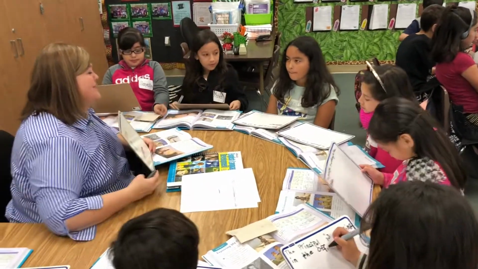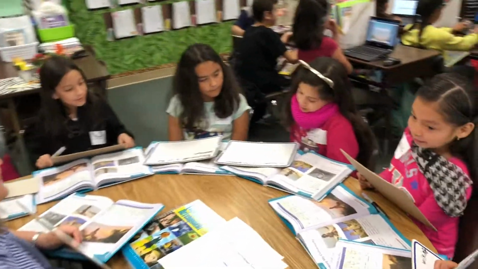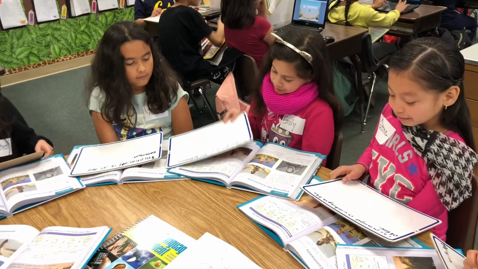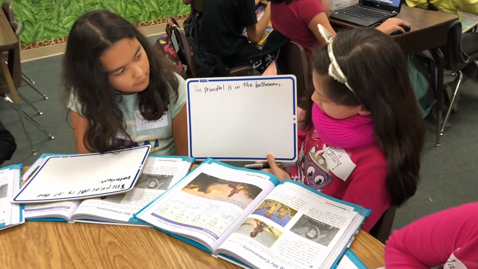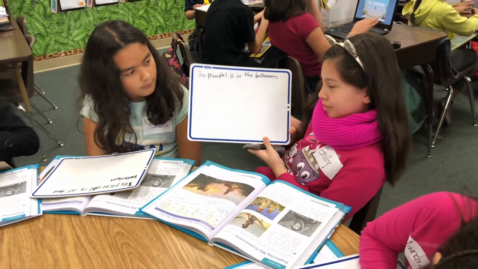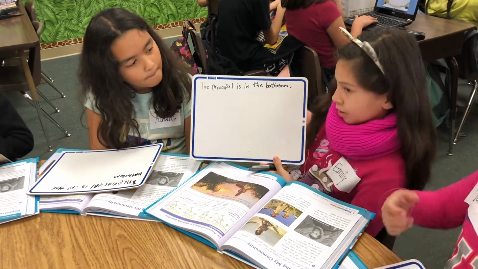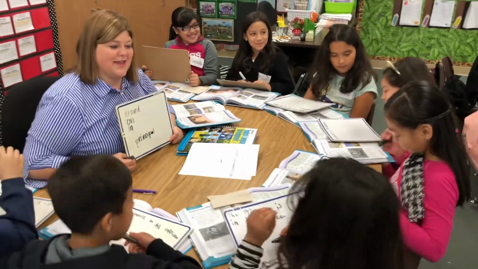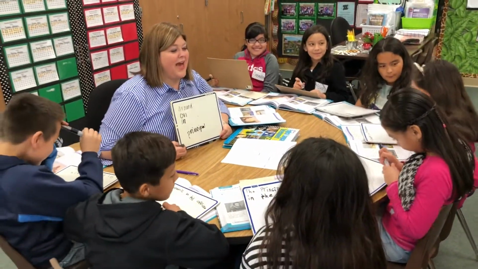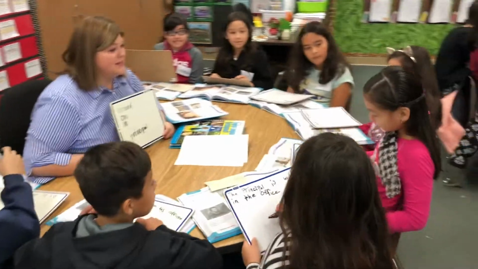Okay, Emily, can you read yours for us? I like this one. Can you show us your sentence so Mr. Johnson can see it? The principal is in the bathroom. One more time, nice and loud. The principal is in the bathroom. Okay. Thank you, third grade. Thank you, Emily.